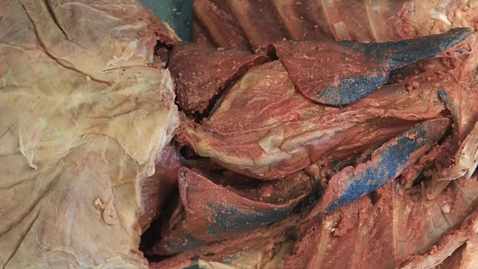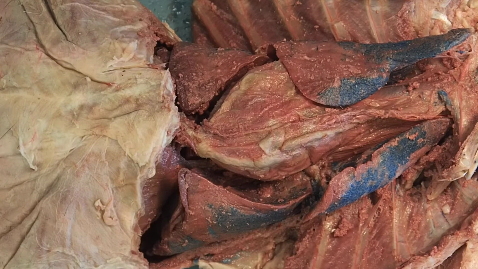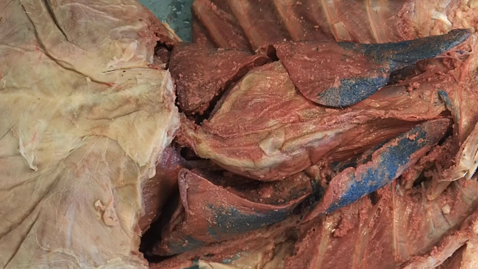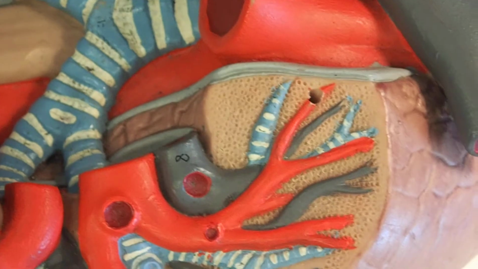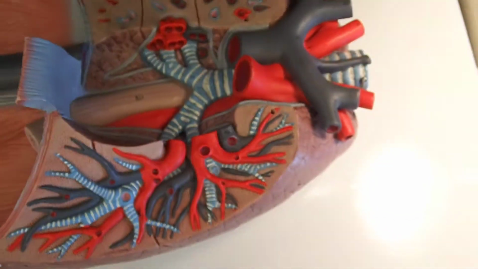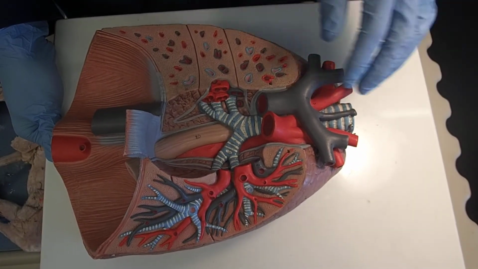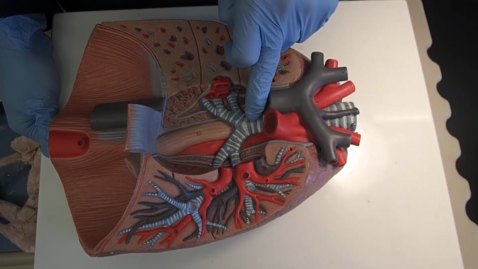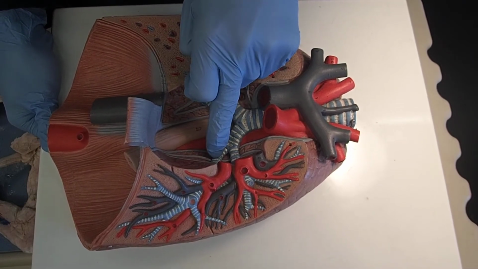We looked at the lungs, the trachea, the different levels of the bronchi. You won't be able to see some of those smaller areas. But if we took a look at this model, you'll be able to see, here I have my trachea branching into my primary bronchi, secondary bronchi.